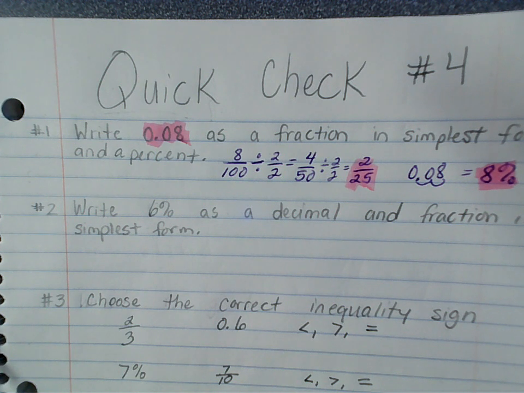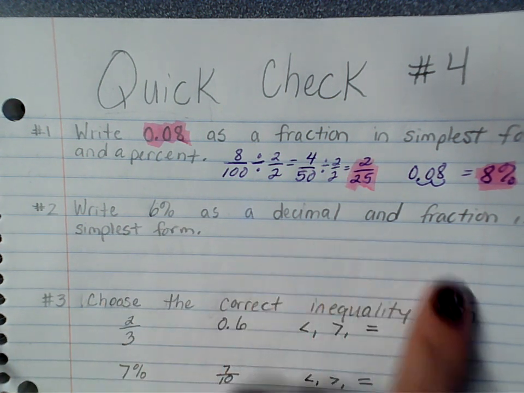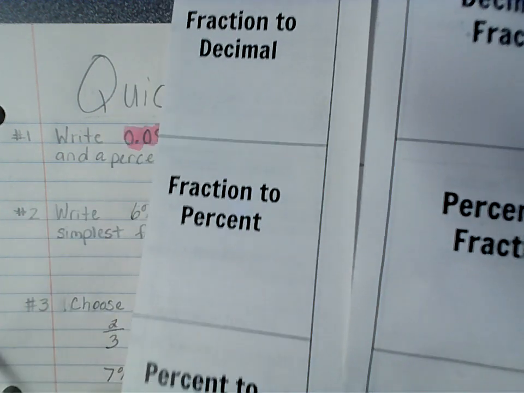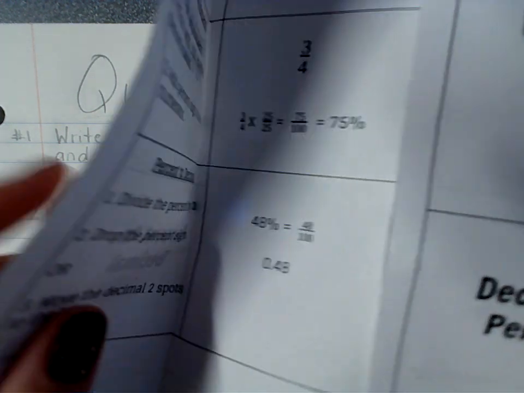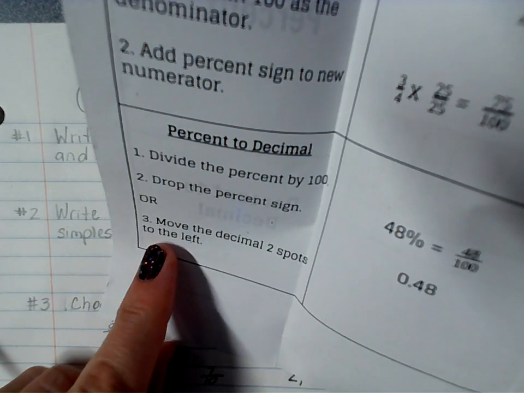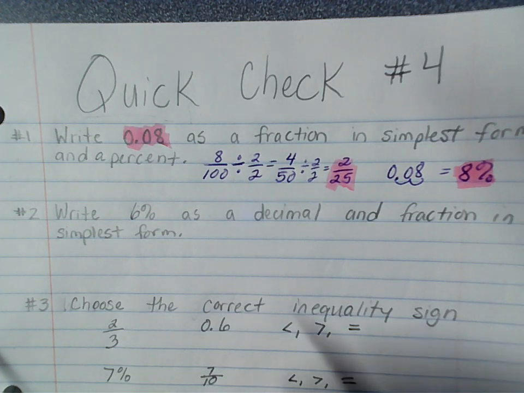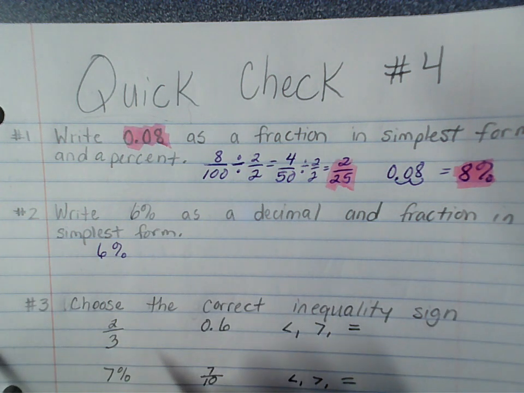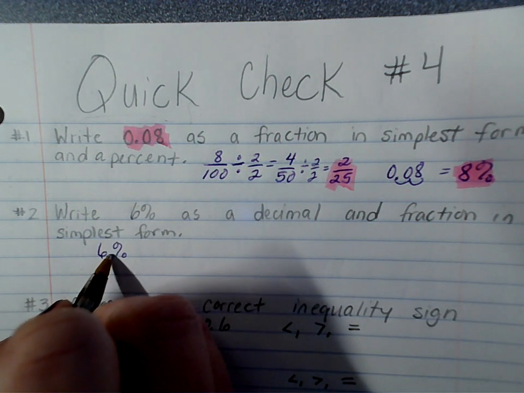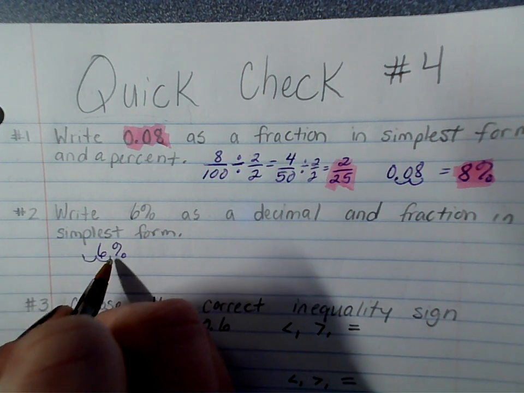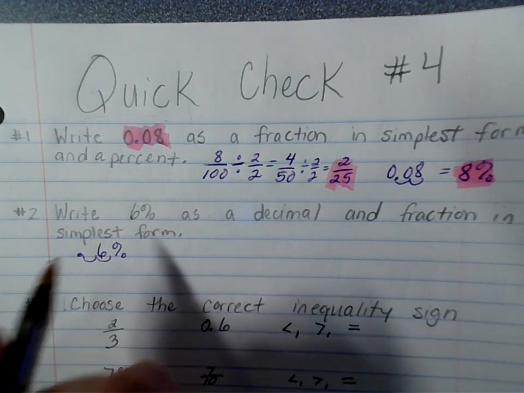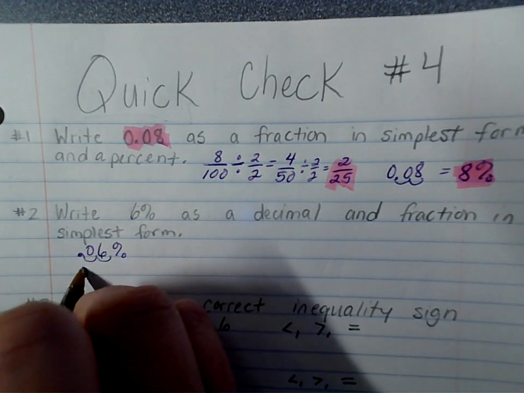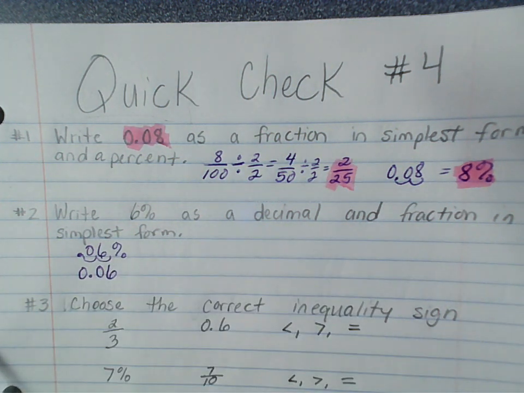Number 2 says write 6% as a decimal and fraction in simplest form. So percent to decimal. I'm looking at my foldable. Percent to decimal. Move the decimal 2 spots to the left. Okay, well, let's rewrite it here. 6%. The percent, like Mr. Jordan said, the decimal is imaginary. So we move it 2 spots to the left. 1, 2. It's behind the number. Now it's 2 to the left. What goes in my empty spot here? A 0.